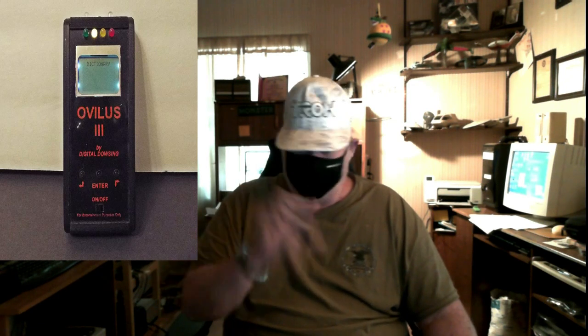Now, how does it pick which word? Because they're saying that the spirits are picking the words. No. There's a couple of different ways, depending on which model you buy, on how that Ovilus functions. One way, the simplest and cheapest way, is there's a piece of electronics called a random number generator. And it sits there and runs and it just says, kick out this word, kick out this word, kick out this word. It's just random.